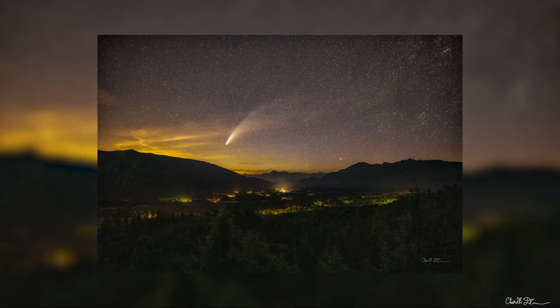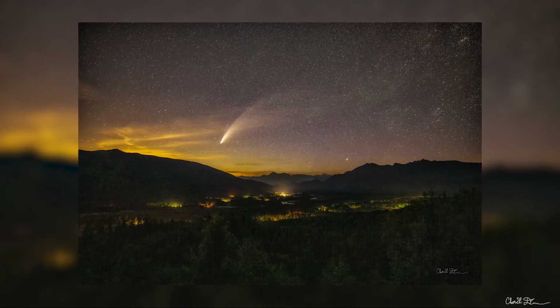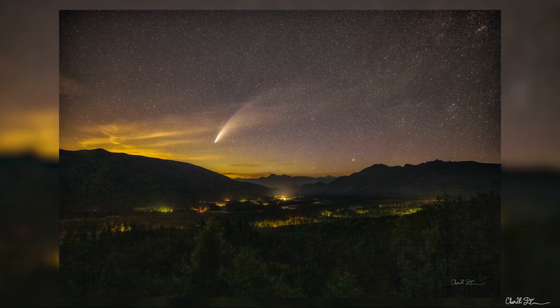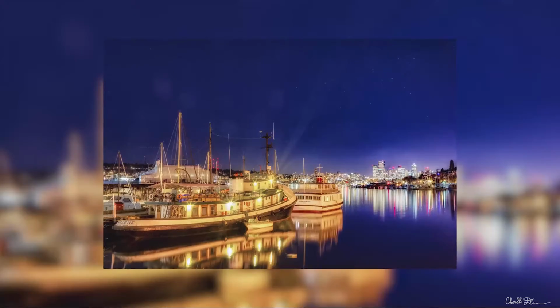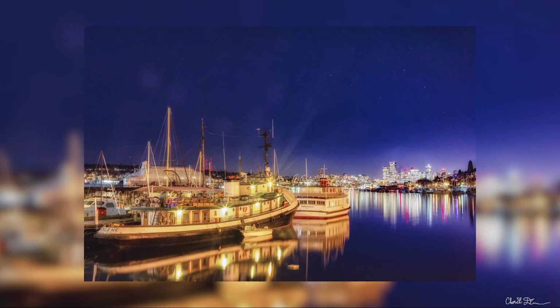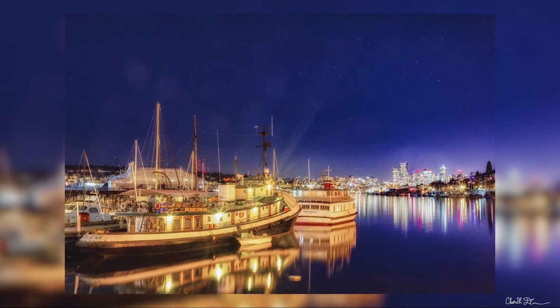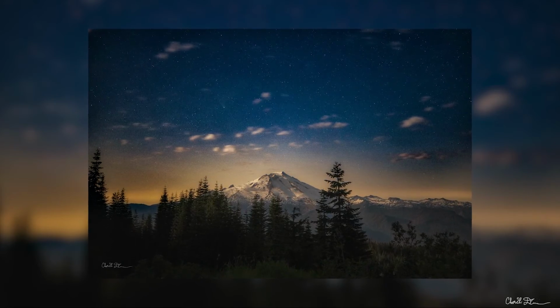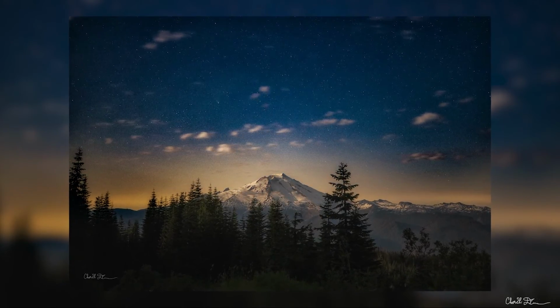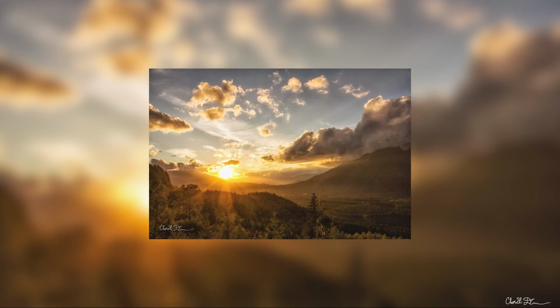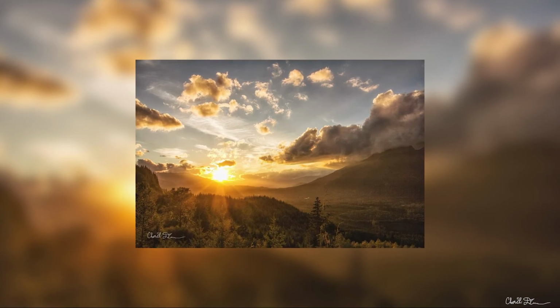You have moonlight, you have street lights, you have lights from your electronic devices, like your cameras and your phones, and even the stars. Stars are light. Stars are basically just a bunch of suns, or the sun is basically a star, whichever way you put it. Basically, what I'm saying is light is one of the most important things of photography.